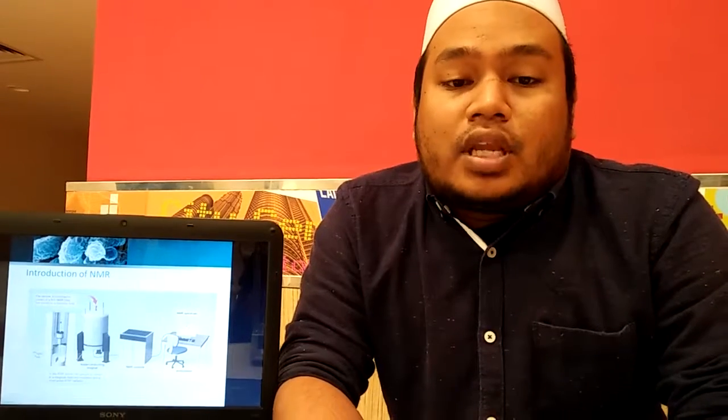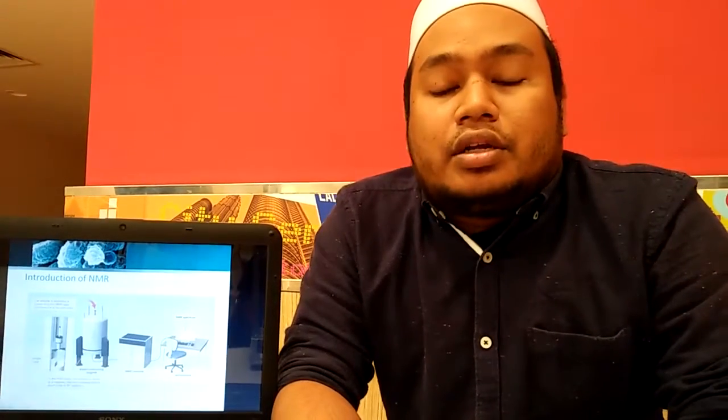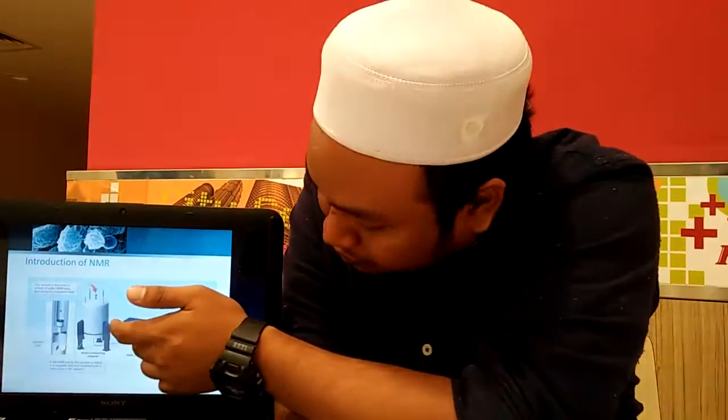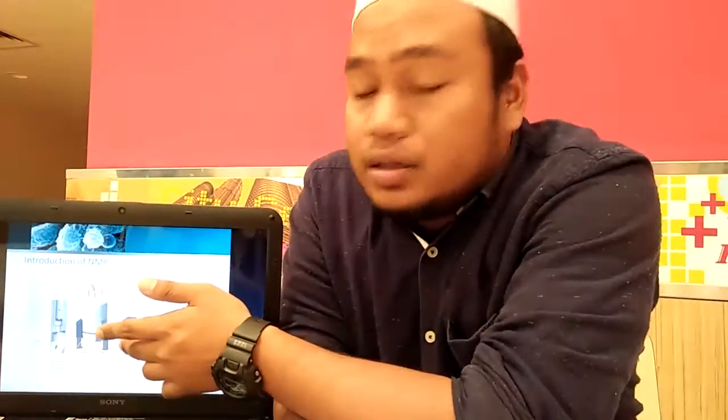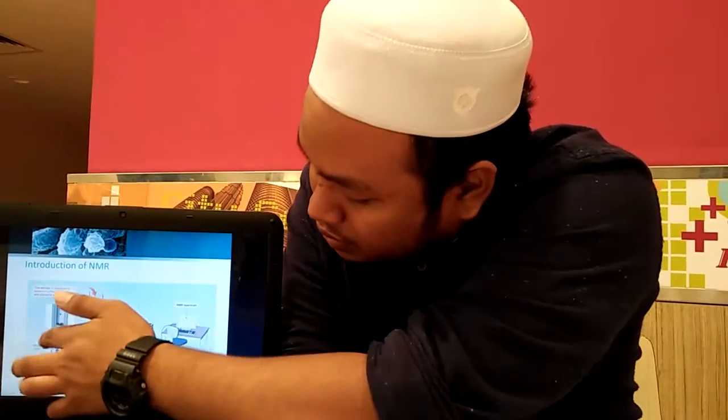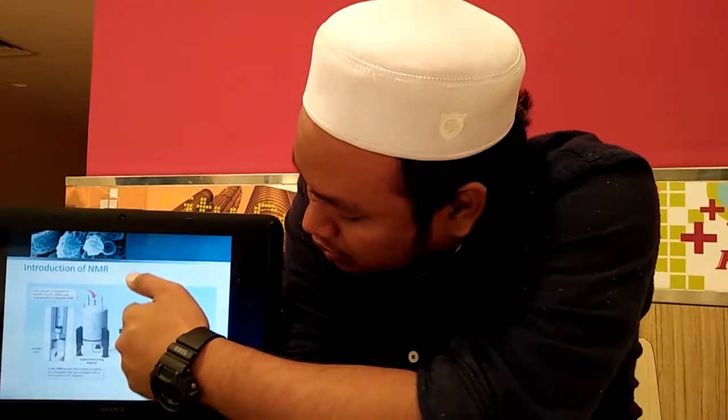The sample is dissolved in solvent in a thin NMR tube and placed in a magnetic field. In the NMR probe, the sample is rotated in a magnetic field and irradiated with a short pulse of RF radiation. This is an example of our NMR process. You can look at this, and the result is shown on the computer.